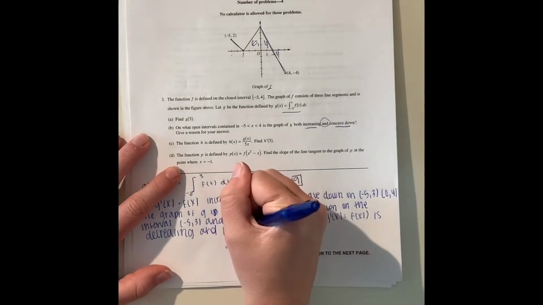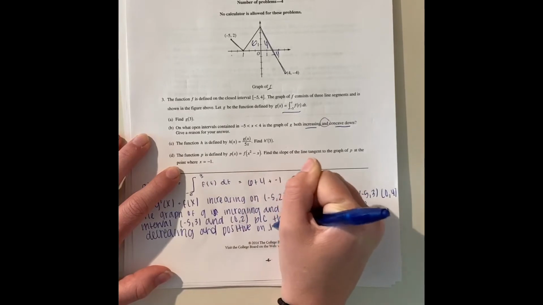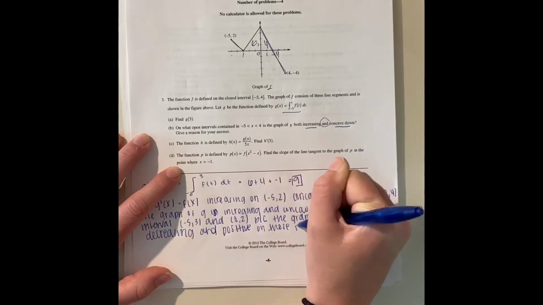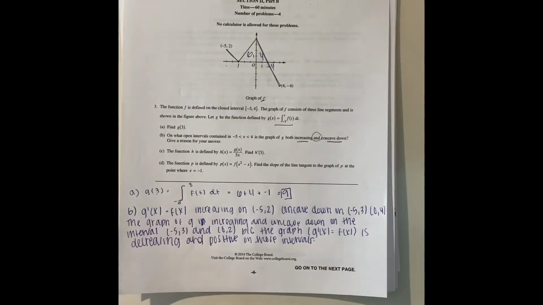So decreasing and positive on those intervals. So that's how we found B.